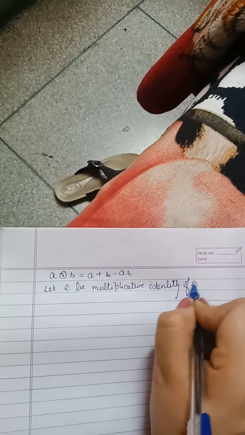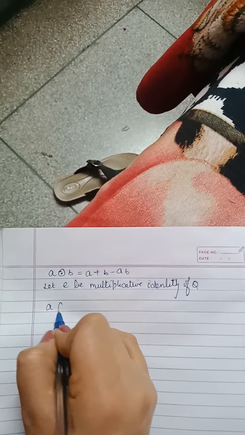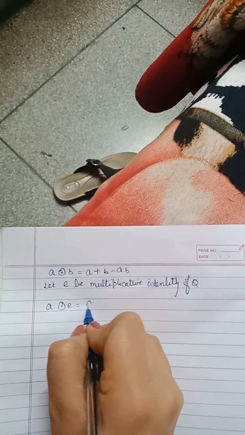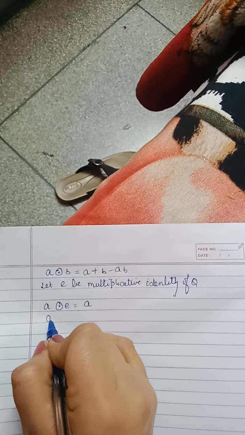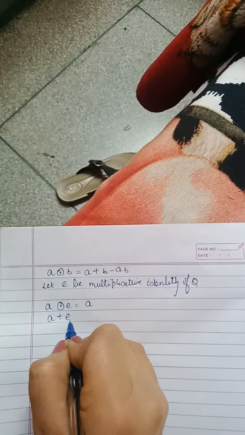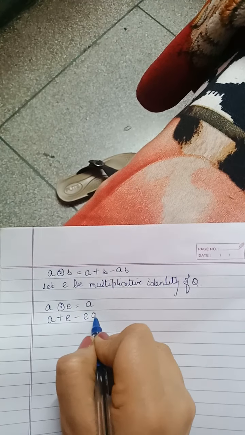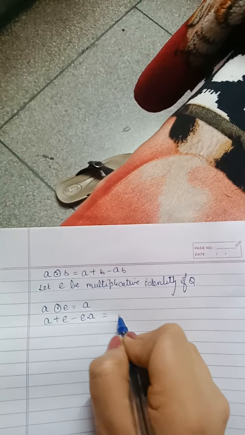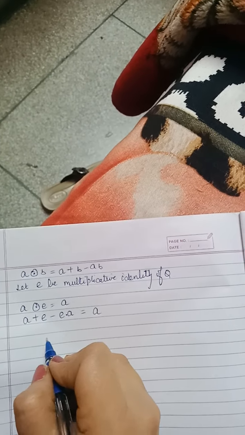What we need is a dot E must come up with a. The result is a plus E minus E into a. This must be equal to a.